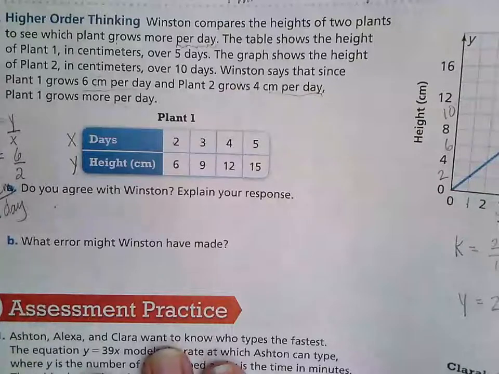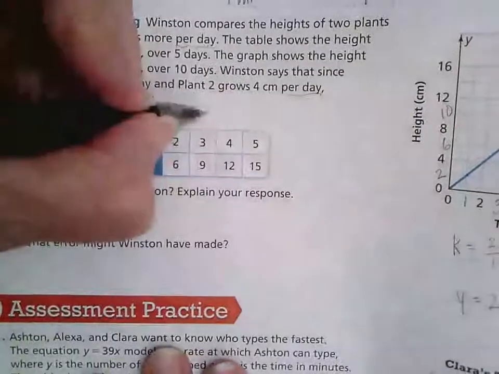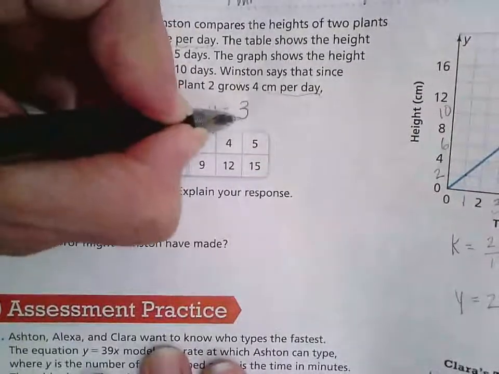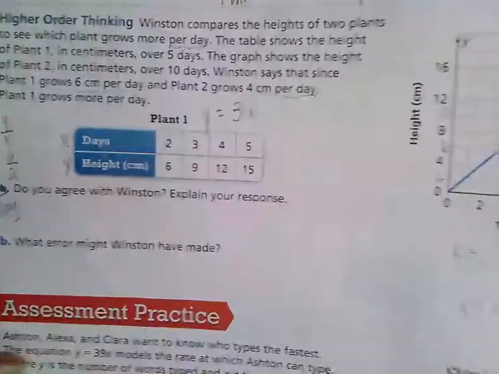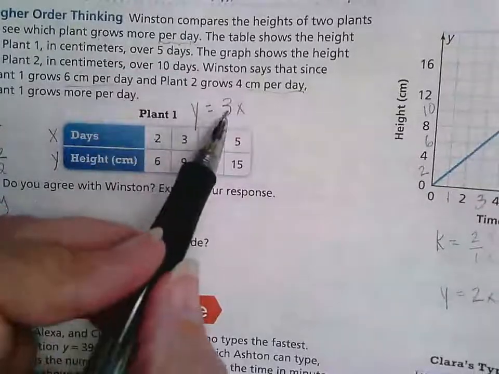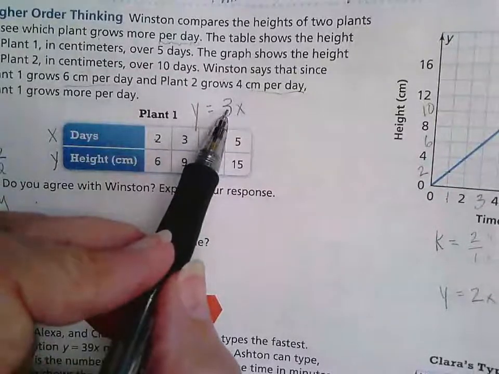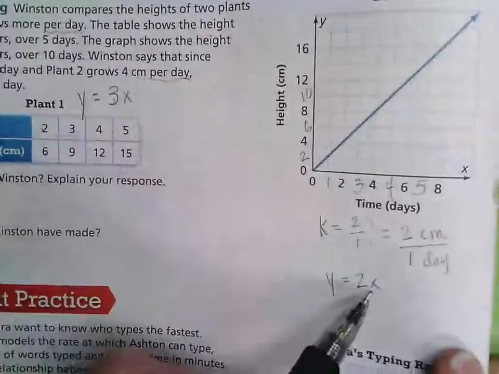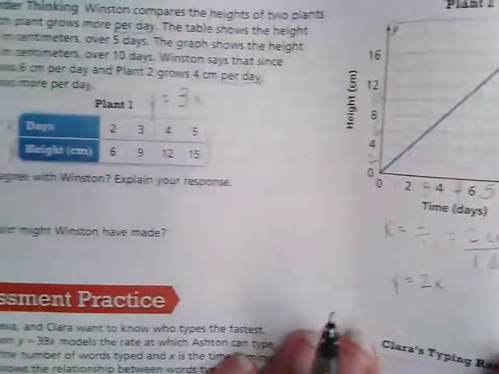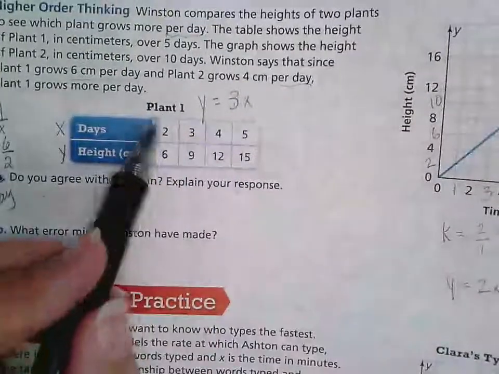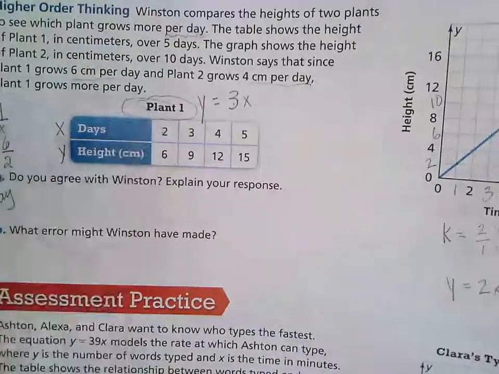And if we were going to write an equation for that, our equation would be y equals 3x. So plant 1 is growing at a rate of 3 centimeters per day. Plant 2 is growing at a rate of 2 centimeters per day. So plant 1 is growing at a greater rate.